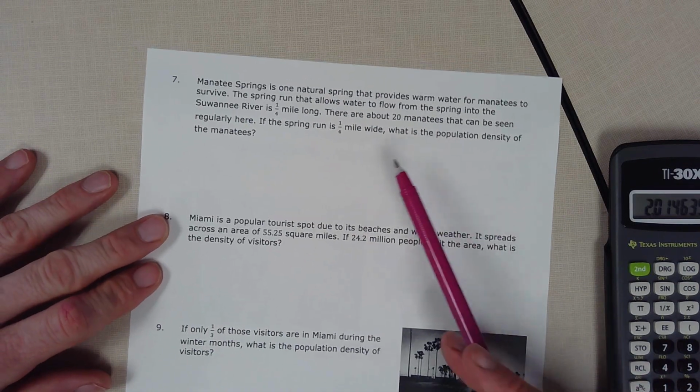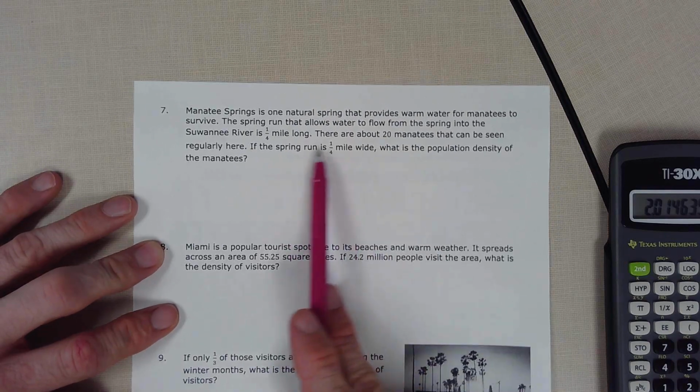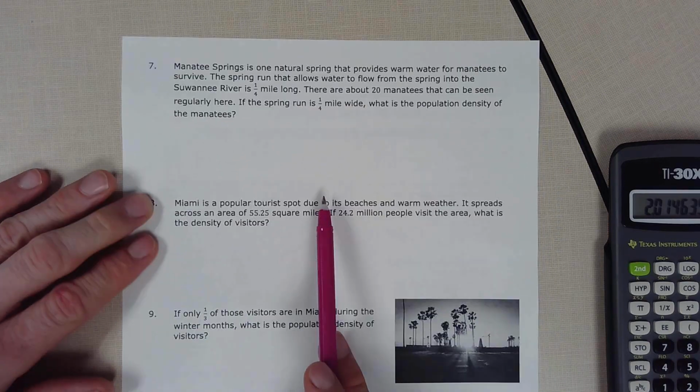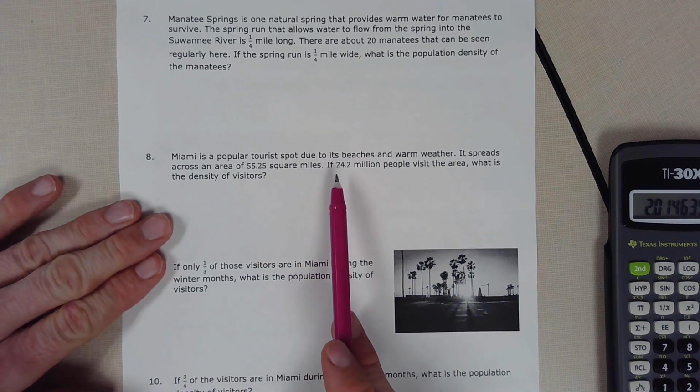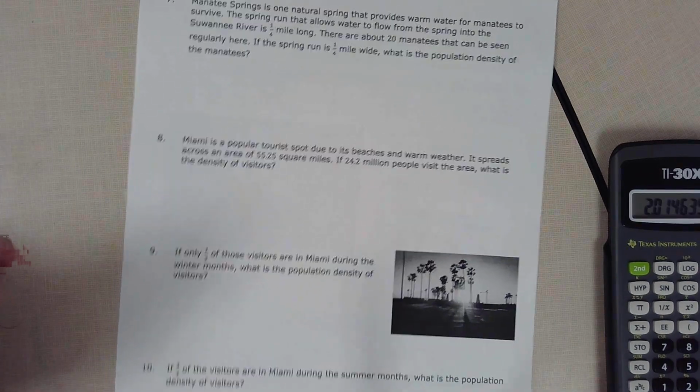All right, so that's how you pretty much do that stuff. If you're given things like this where it gives you dimensions, you have to calculate the area, right? So that's that. Hopefully that helps out how to figure out population density.